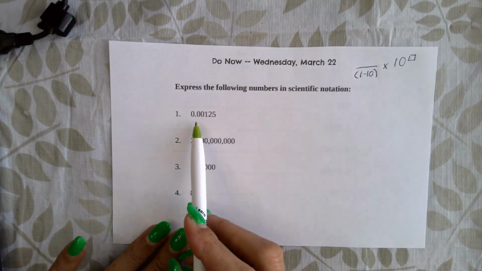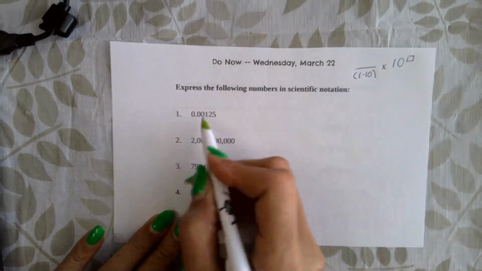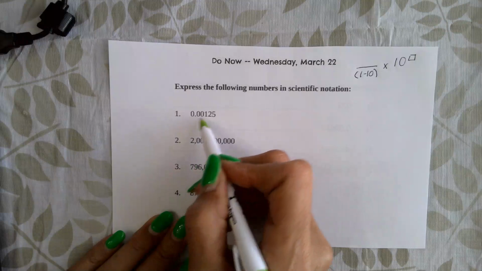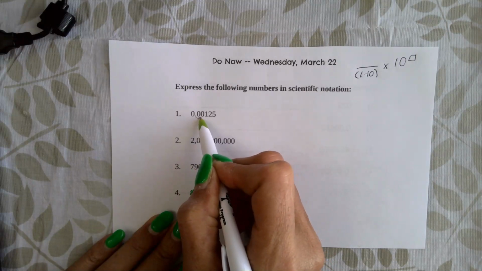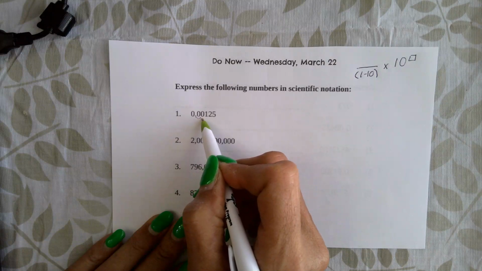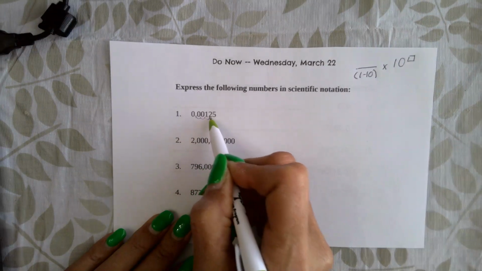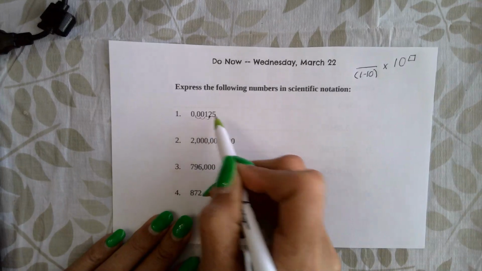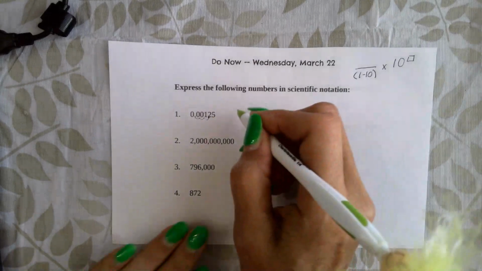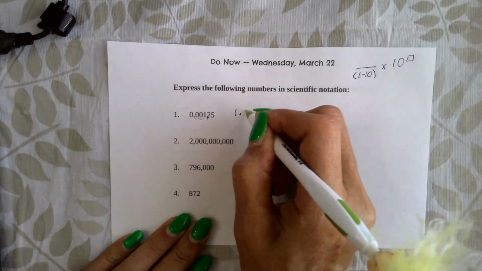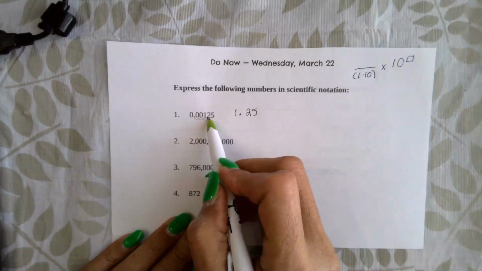So let's look at this. We need a number between 1 and 10. If I start here at this decimal point that's given, and I keep moving, is that between 1 and 10? No. So I keep moving. Is that between 1 and 10? No. Is that between 1 and 10? Yes. So my leading number for this one will be 1.25. My decimal is here.